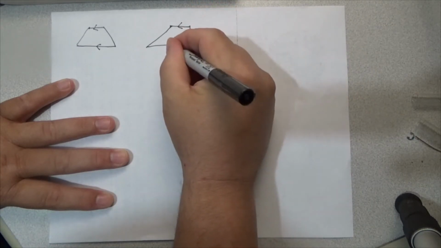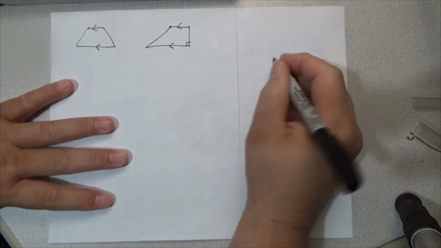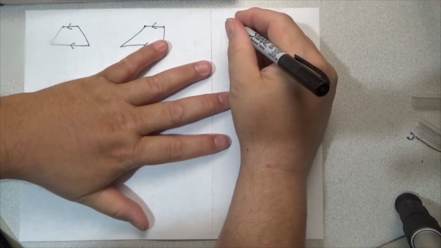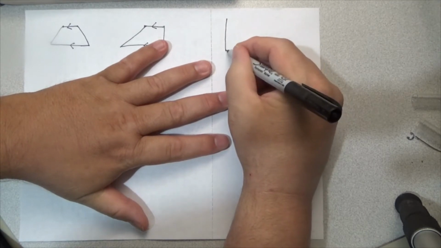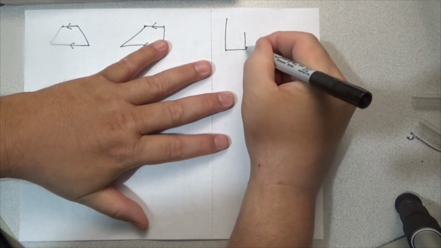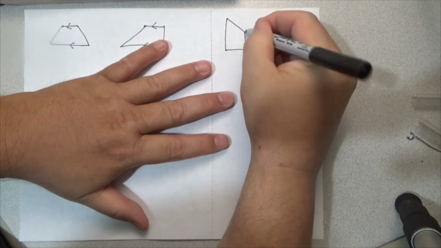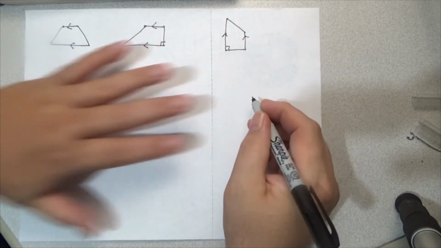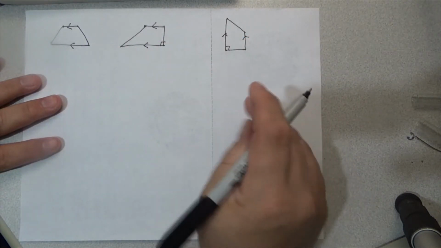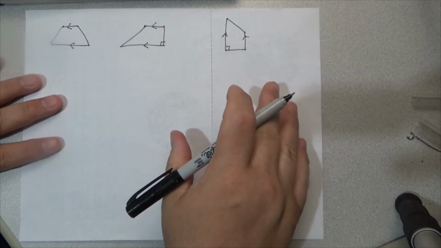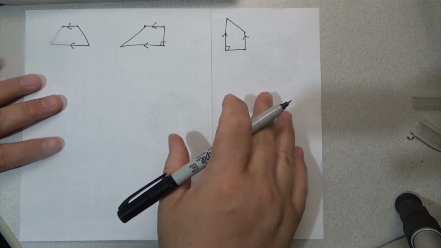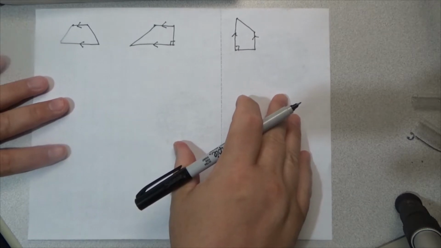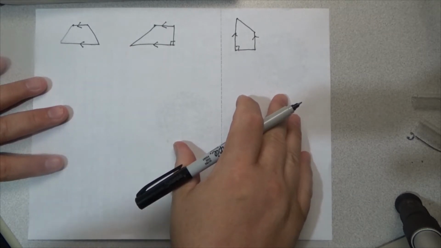So that side and that side are parallel. There are times when we're going to see a trapezoid oriented like this. Like that right there. That side and that side are parallel, and there's a 90-degree angle right there. So the trapezoids are something you've got to pay attention to, to make sure that you recognize that it is a trapezoid.